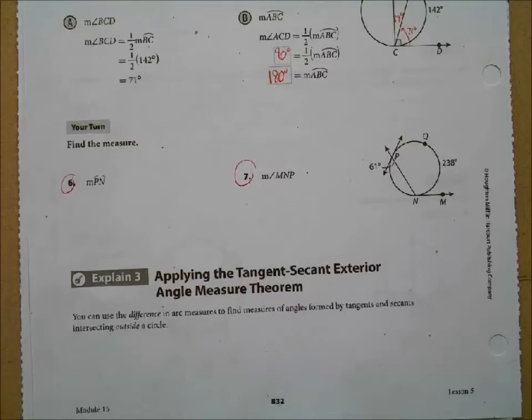Let's go to someone who's here. All right, Madison, did you get an answer there for number 6? I said 122. 122 degrees? Sounds good to me. How'd you get that 122? What did you do? I did 360 minus 238. Okay. Yes, that would work here.